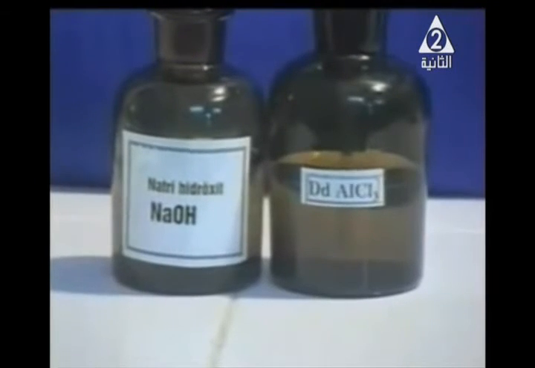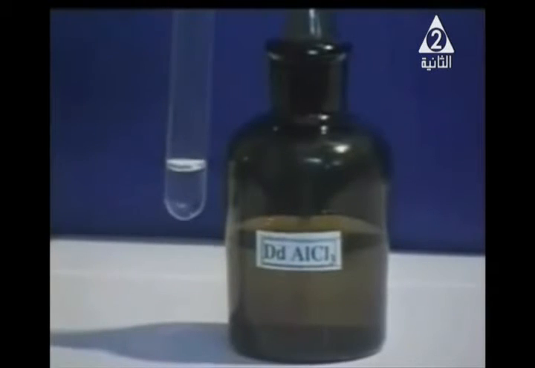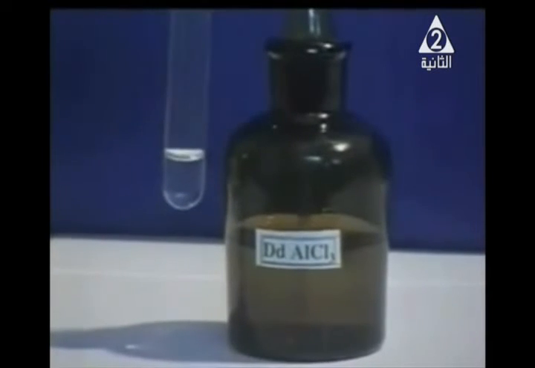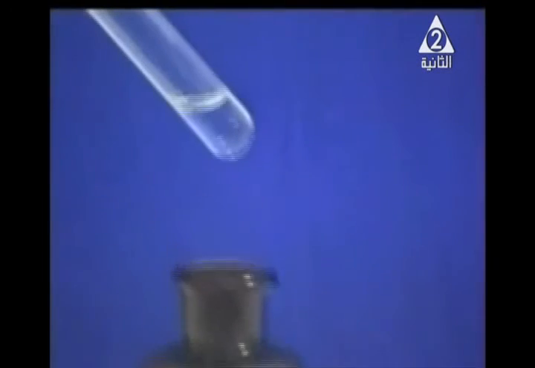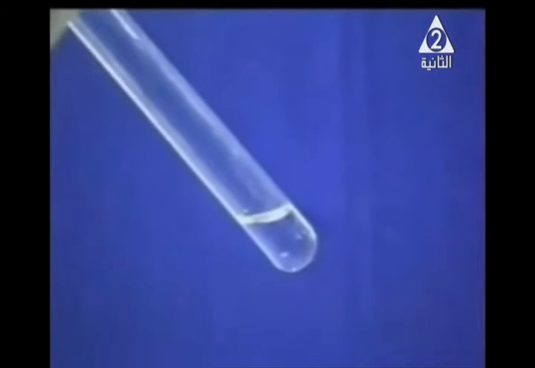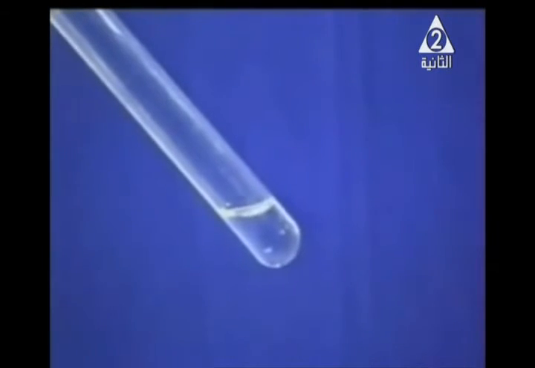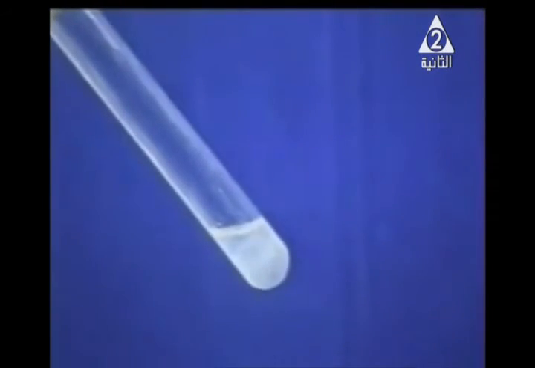Now, my dear students, we use aluminum chloride salt as a solution of aluminum ion cation, and we are going to add sodium hydroxide solution over it. If the reaction continues, it gives white precipitate of aluminum hydroxide.